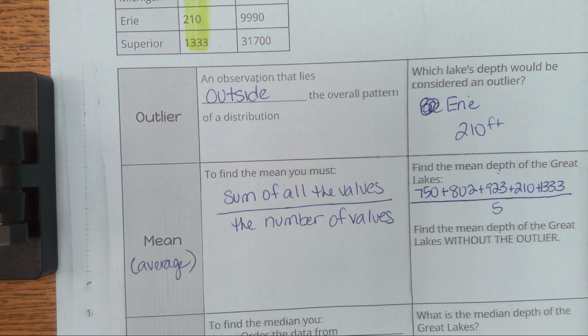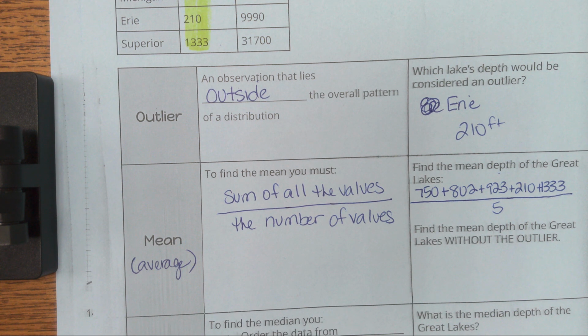I'm going to do that by finding the top first. Here's why: if you just type these in and divide by 5, then it's going to only divide your last thing by 5.